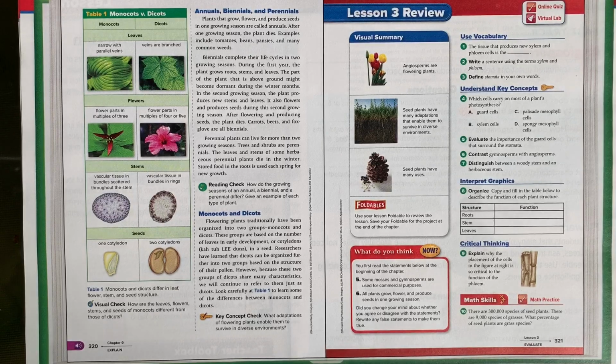Perennial plants can live for more than 2 growing seasons, so trees and shrubs that come back every single year are perennials. The leaf and stems of herbaceous perennial plants die in the winter, and the food is stored in the roots, which that food is then used to grow a new plant in the spring.